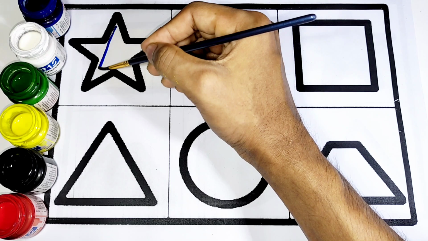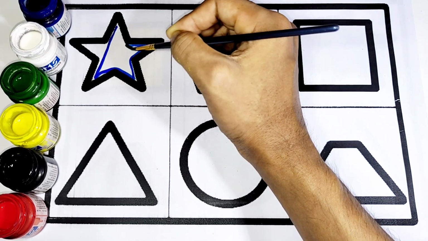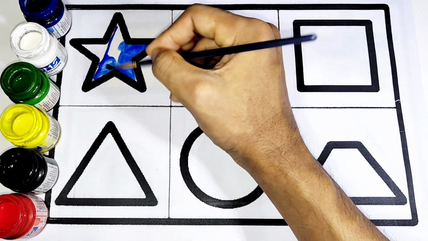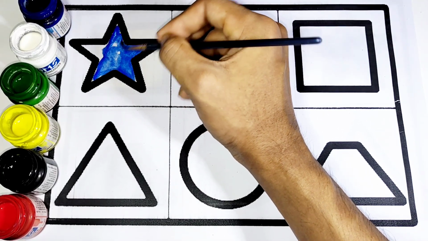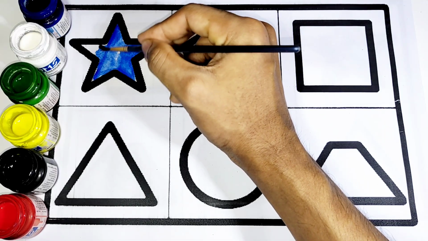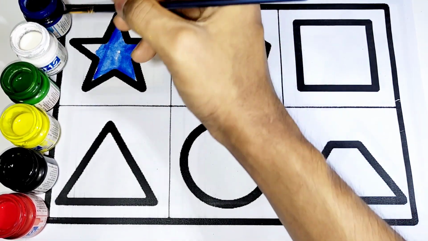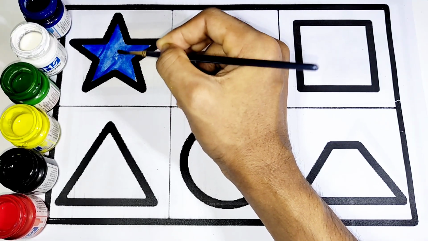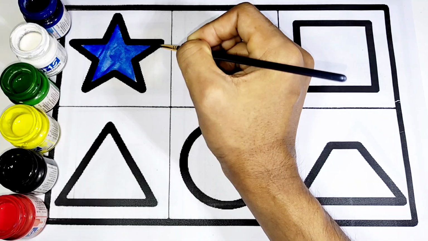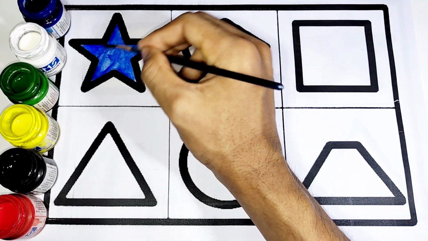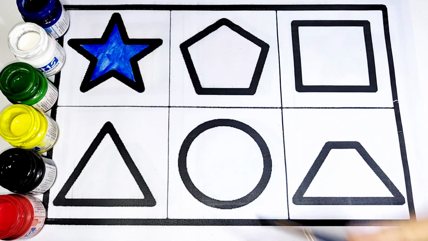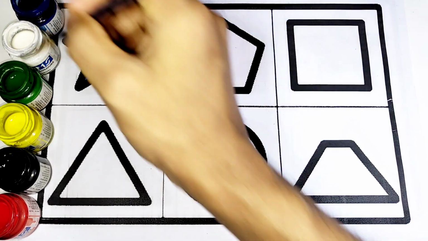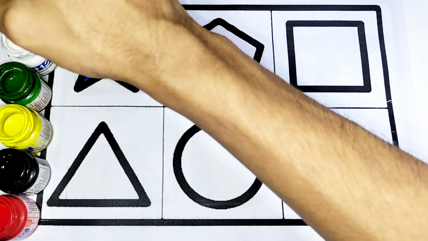The shape of star. Now we're using the color of blue. Kids, the next one is pentagon, the shape of pentagon. Now we are using the color of white. Now we're mixing and using the color of white.